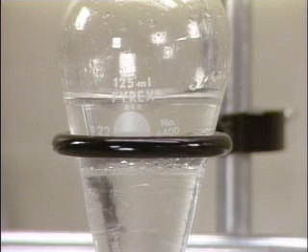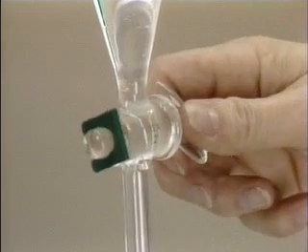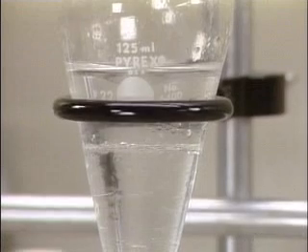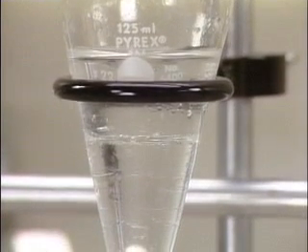The stopcock is opened slowly and the lower liquid layer allowed to drain through the tip into the receiving vessel. When the phase boundary is just above the stopcock, it is closed.